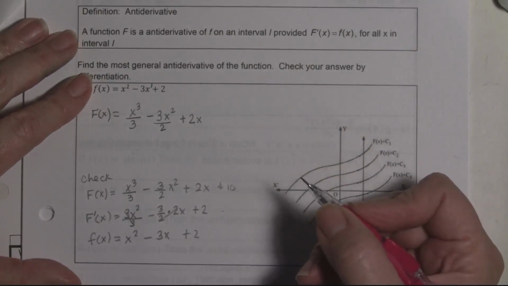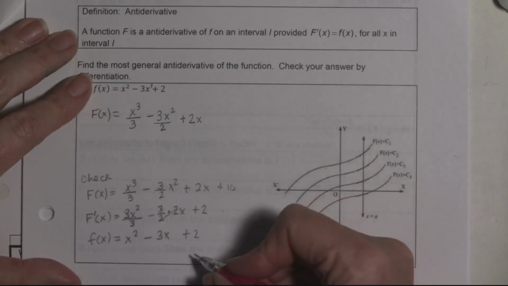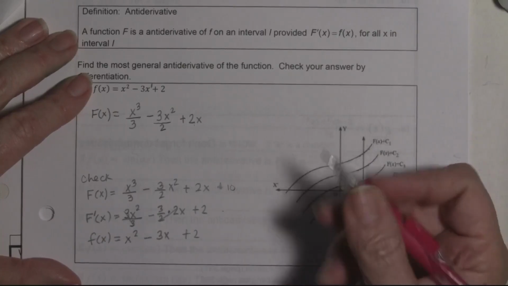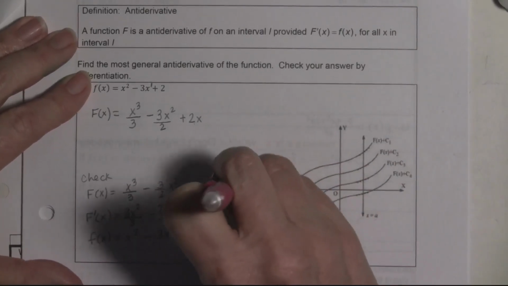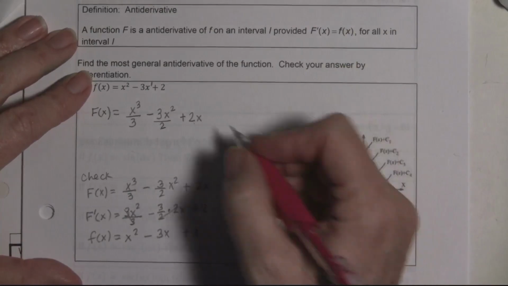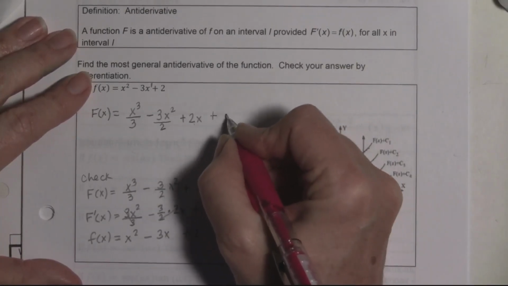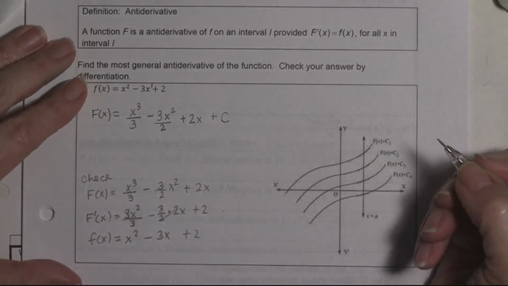Right? And you take the derivative of 10 and you would get back here, right there. You wouldn't know what you had. Well, that's called a constant. So I'm going to add right here a constant. I could have any constant there.